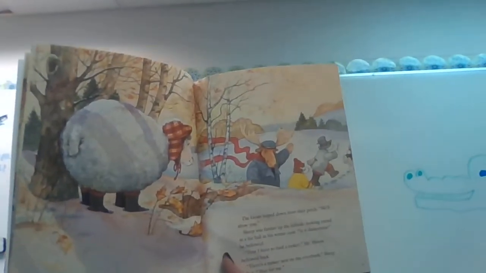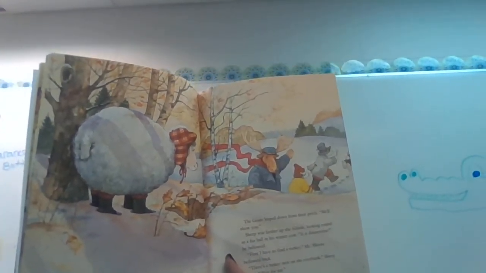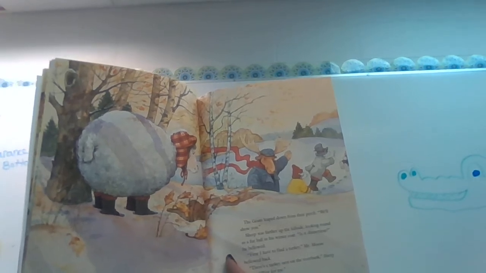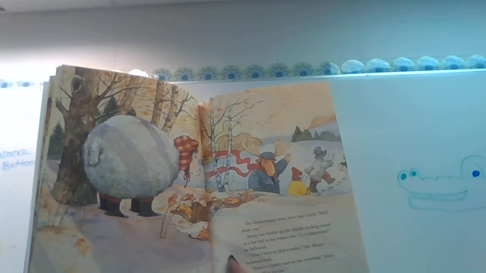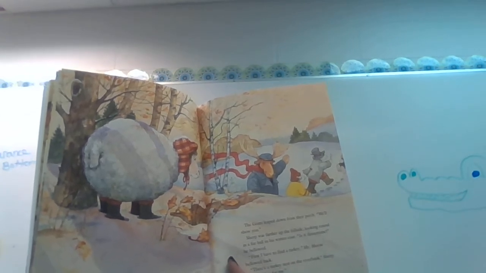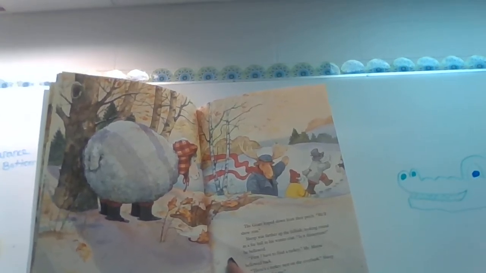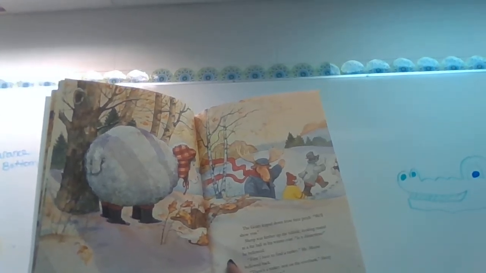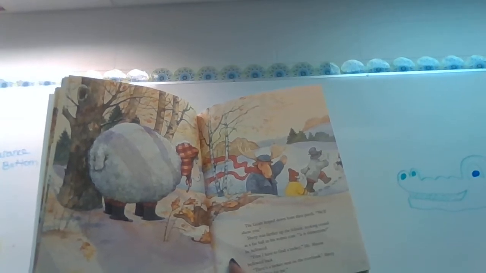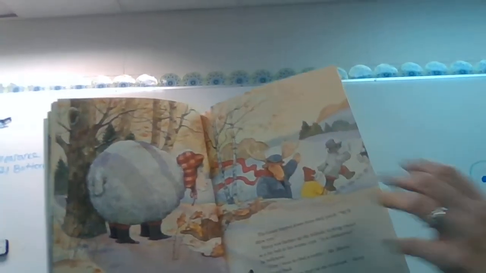Okay, let's find out if they find that. The goats leap down from their perch. We'll show you. Sheep was further up the hillside looking down, a fur ball in his winter coat. Is it dinner time? He bellowed. First I have to find a turkey, Mr. Moose bellowed back. There's a turkey nest by the riverbank, Sheep called. Wait for me.